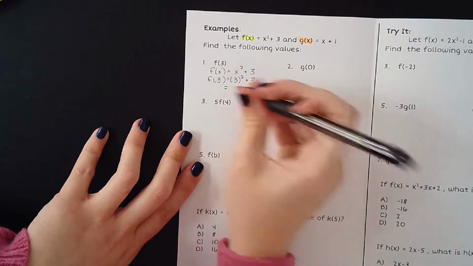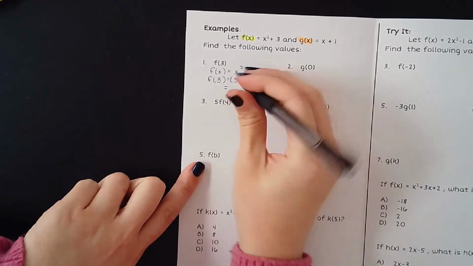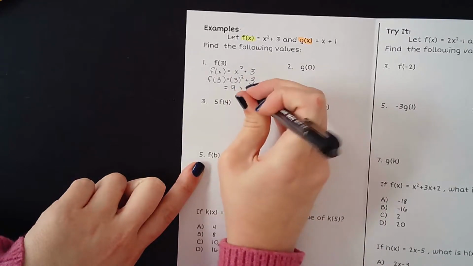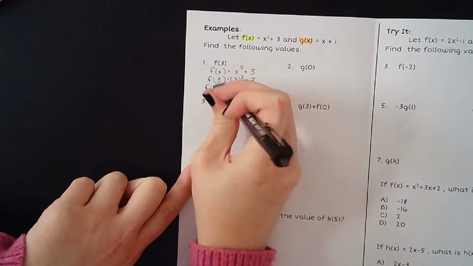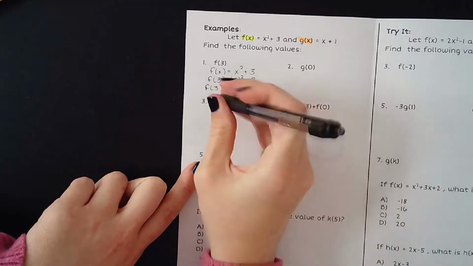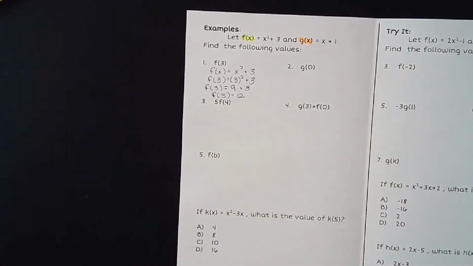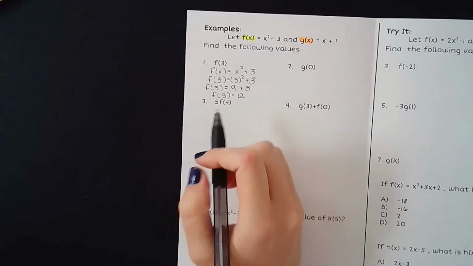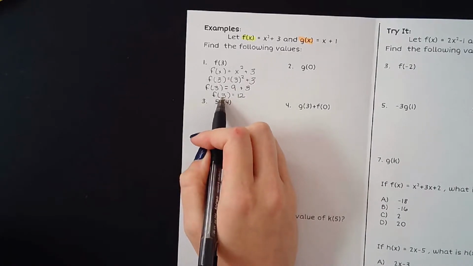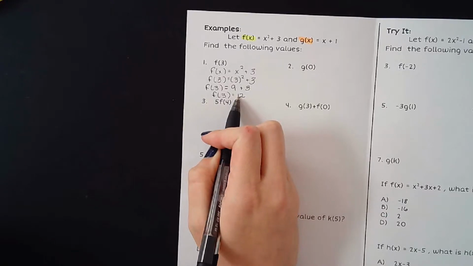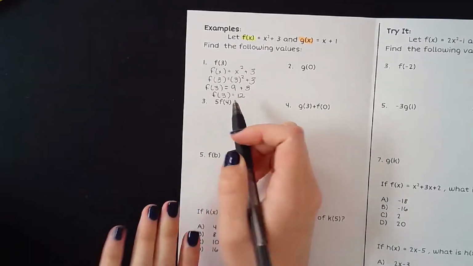Now I can evaluate what's happening on the right side of my equation. 3 squared is 9 plus 3. So f of 3 equals 9 plus 3. So f of 3 is equal to 12. So the number that we put in was 3, that's our x value. The number that we get out is 12. So that's our y value. Our outputs are our y value.